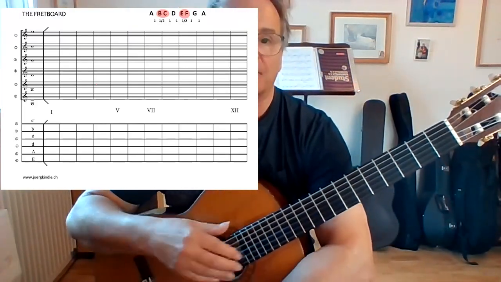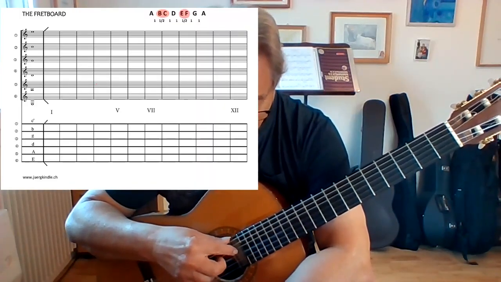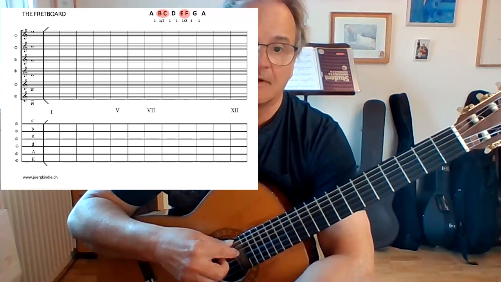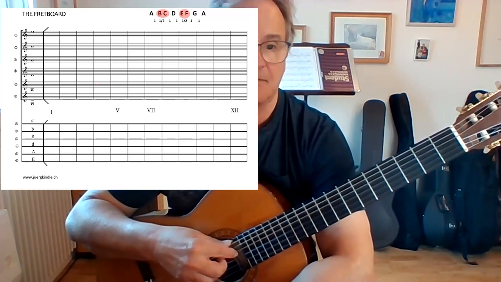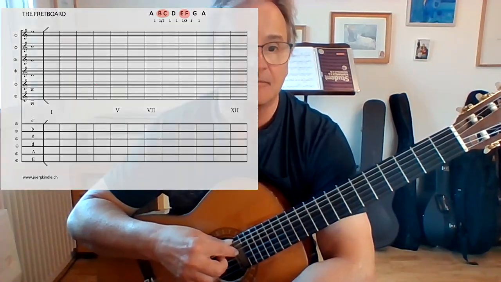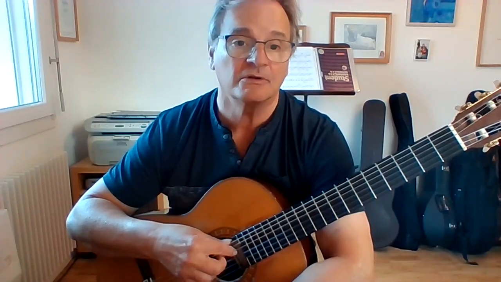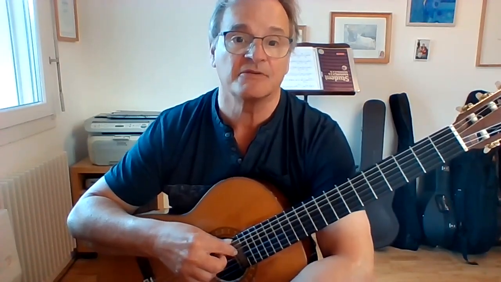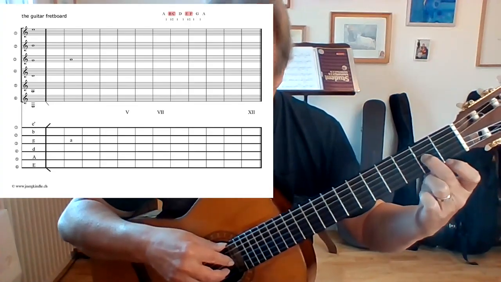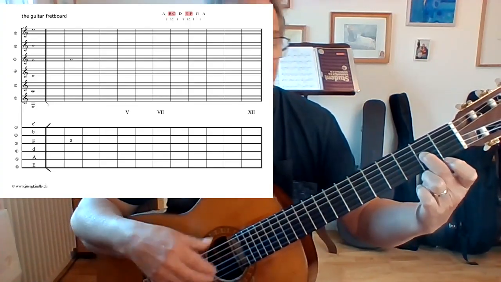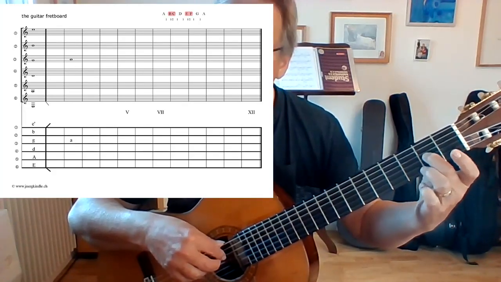We start with the 3rd string, which is the G. G is the open string. After G comes the note A. From G to A, it's a whole tone, a full step, so it must be written on the 2nd fret. G, semitone, full step, A.